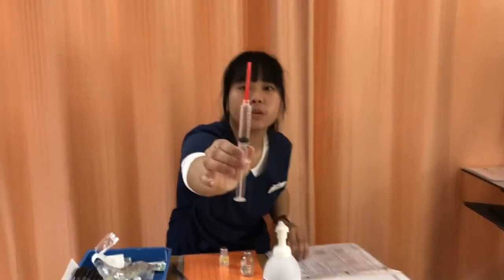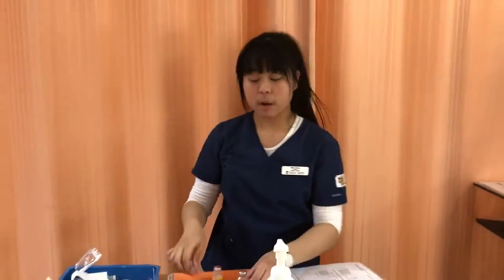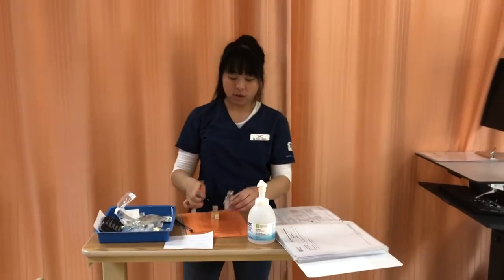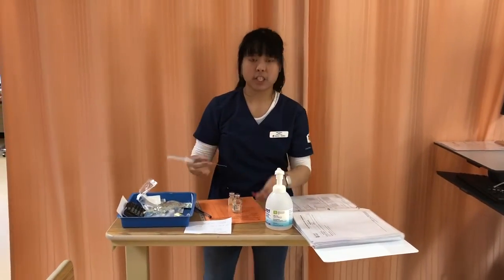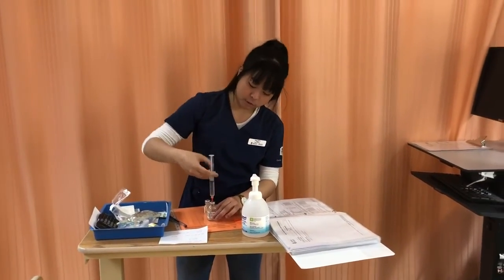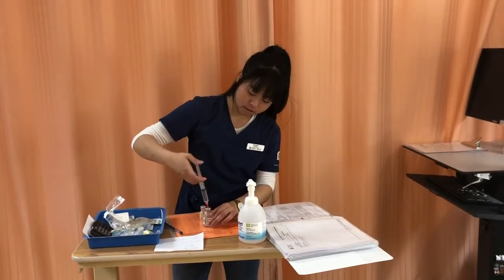Again, so I have my 8.2 normal saline right there. And now I'm ready to do my reconstitution. So I didn't touch the lid of the vial as well, so I can just inject on it. And I will do it slowly to prevent any air bubbles.